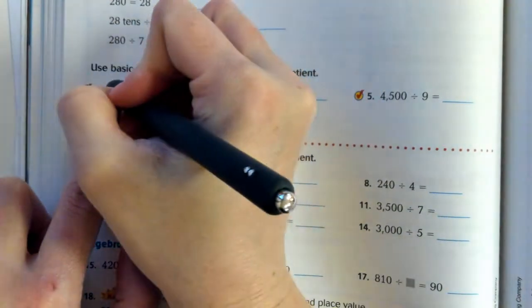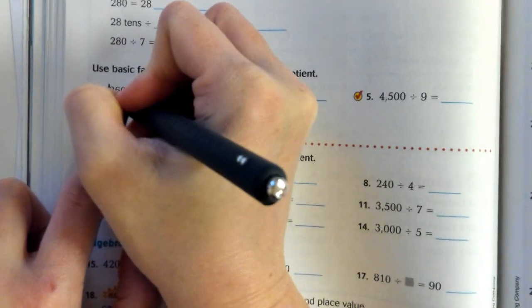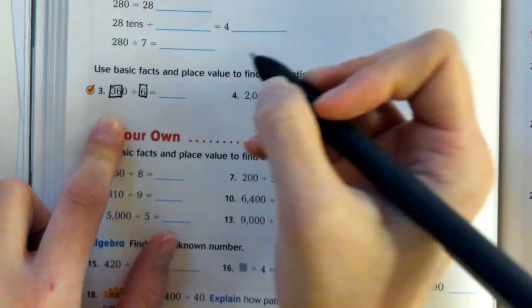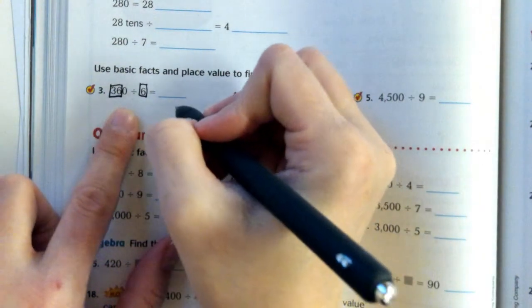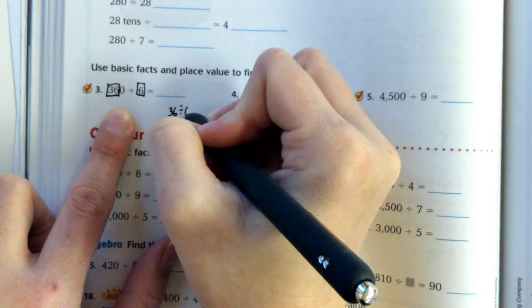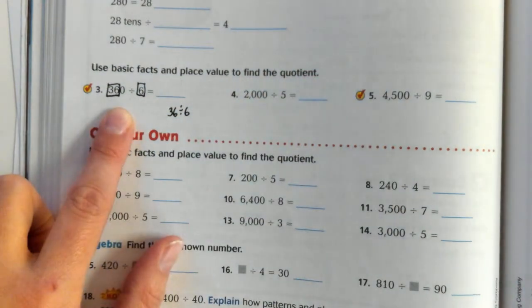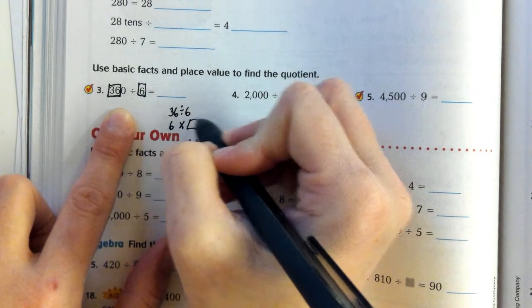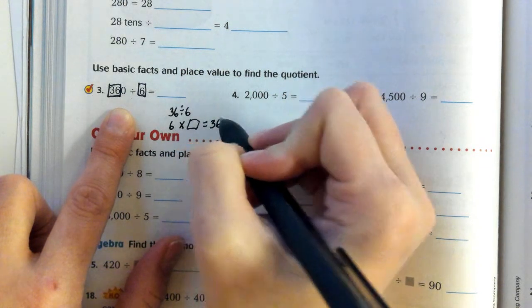All right, step 1, I'm going to put a box around my non-zeros. And then I think, what division problem does this give me? This gives me 36 divided by 6. How can I think about it in multiplication? Well, I think 6 times a number equals 36.